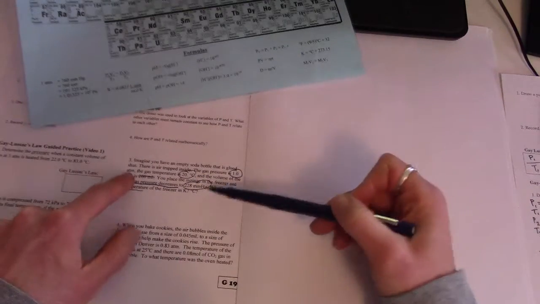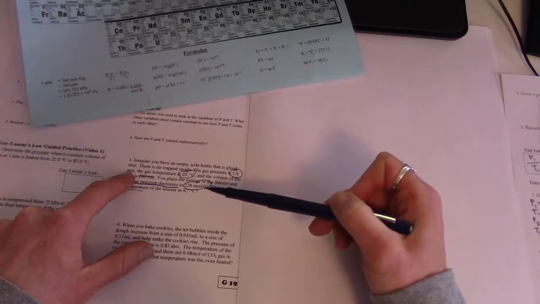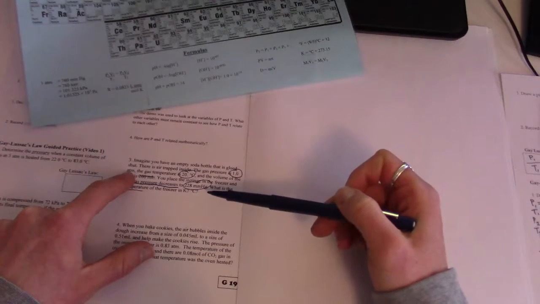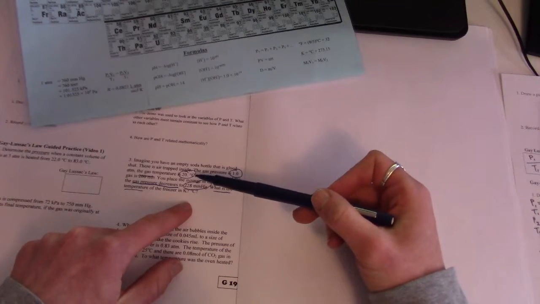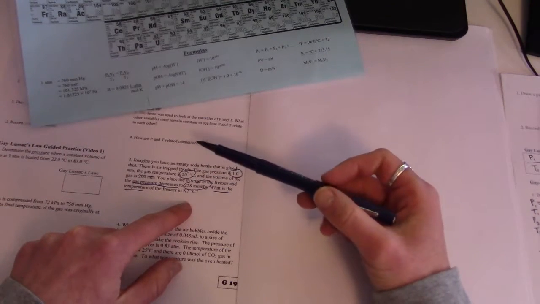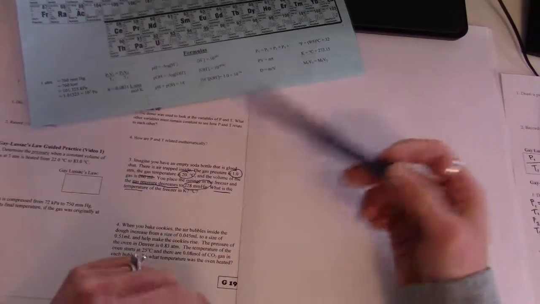Notice that those pressures are in different units, so you're going to have to change one of them to be in the same units as the other. That temperature is in Celsius, so you're going to have to change it to Kelvin. Okay? Again, key is posted. Try that one and then check your work with the key.